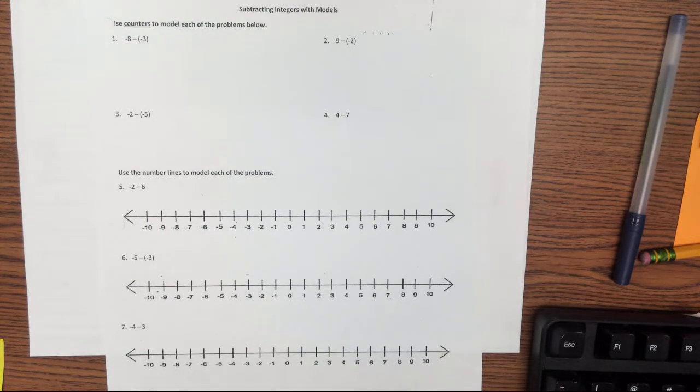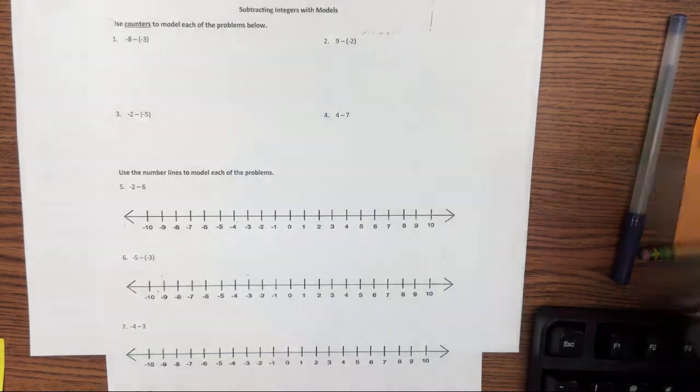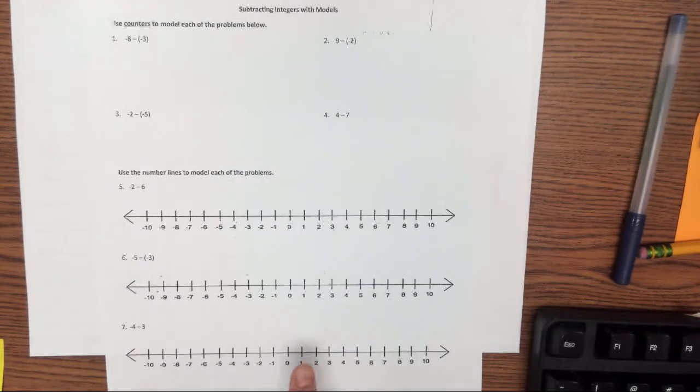Hi everybody, it's Ms. Autry. Today I'm going to show you how to use integer subtraction with models. I'm going to model it with the 2-color counters, and then we're going to be modeling it on these number lines down here. So far we've done adding integers, but now we're going to move on to subtraction of integers.